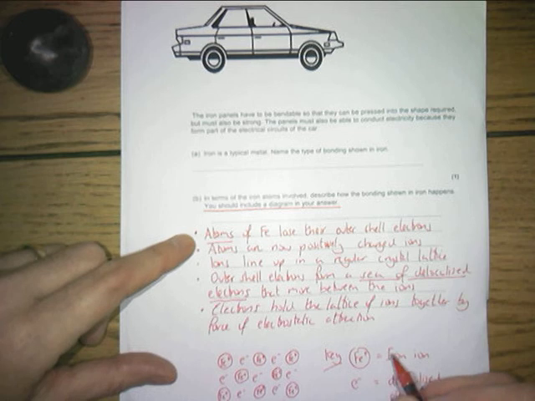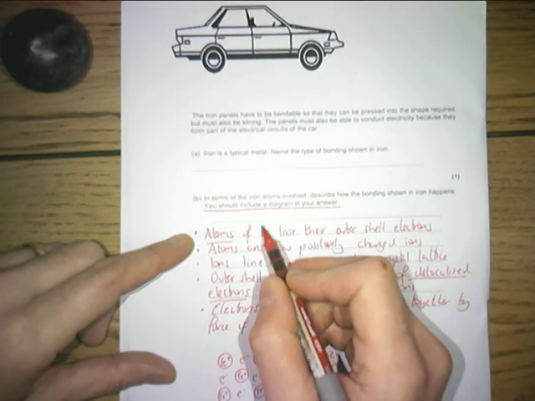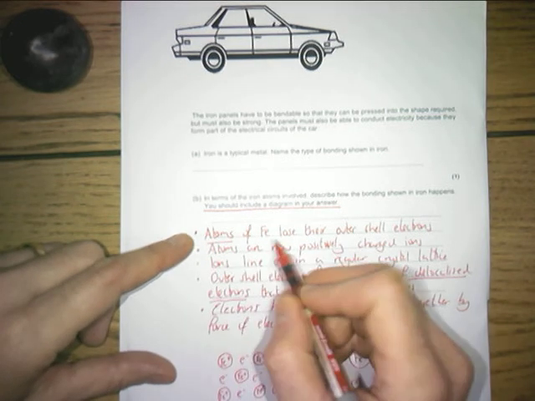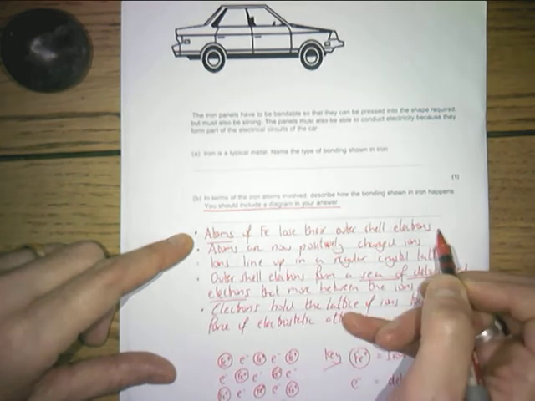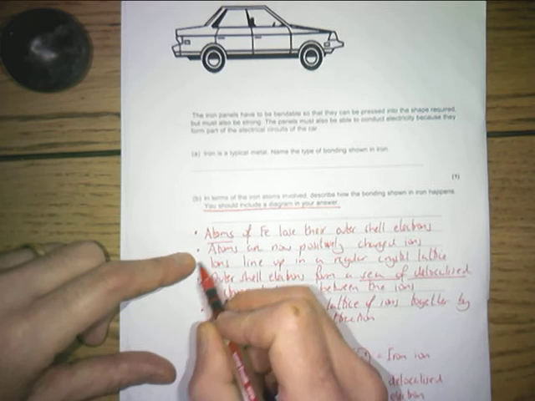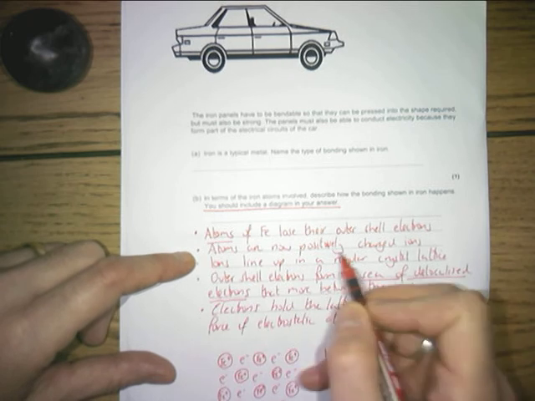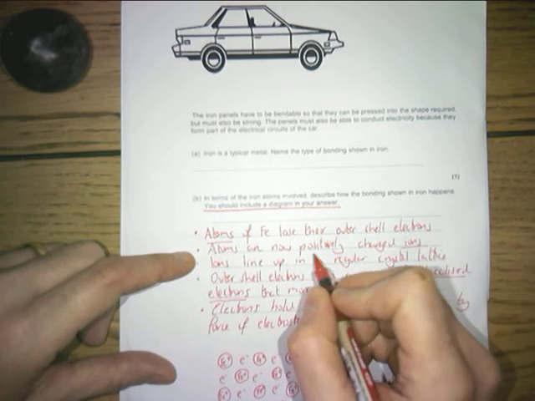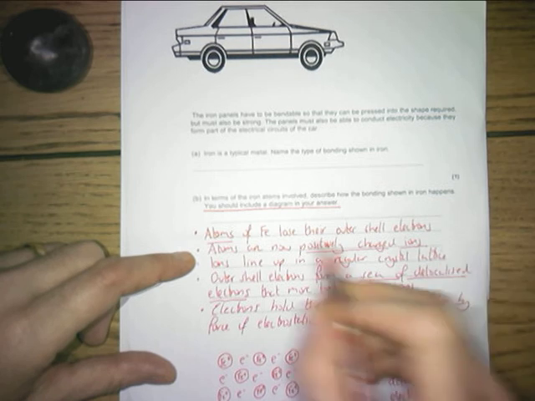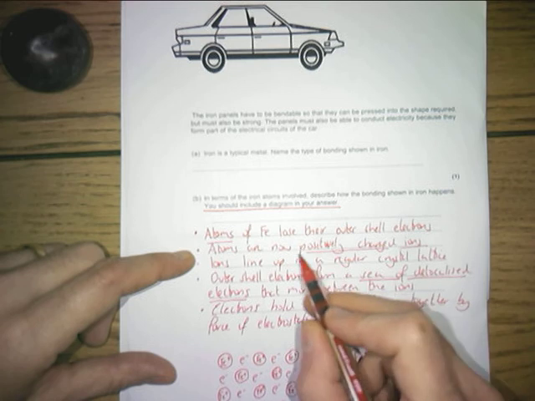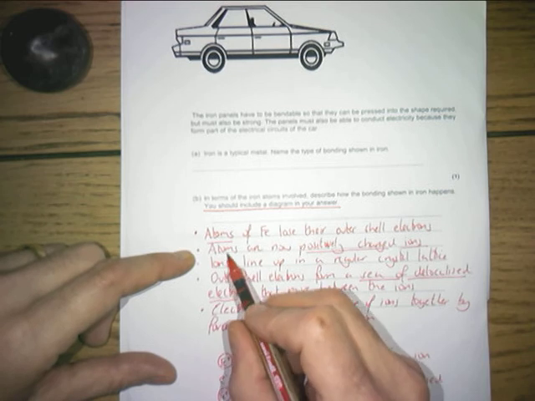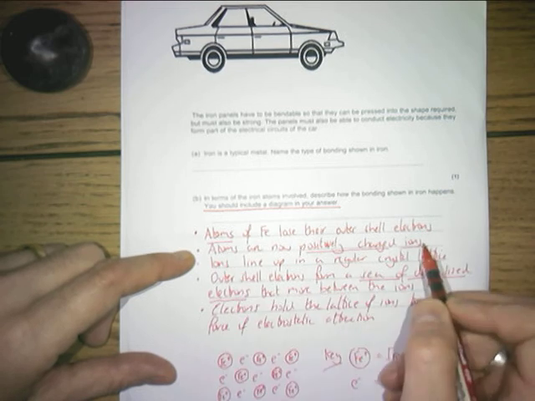The first thing I'm going to say is that atoms of iron, look, I've used Fe instead of iron to save myself some ink. Atoms of iron lose their outer shell electrons. First point. Second point, the atoms are now positively charged ions. Okay, they're positively charged ions. I've shown the examiner that I know it's the outer shell electrons being lost. I've shown the examiner that I now know that it's no longer atoms, they're positively charged ions.